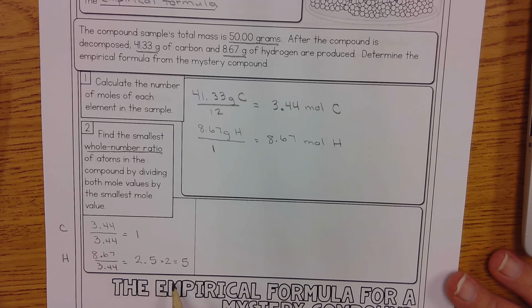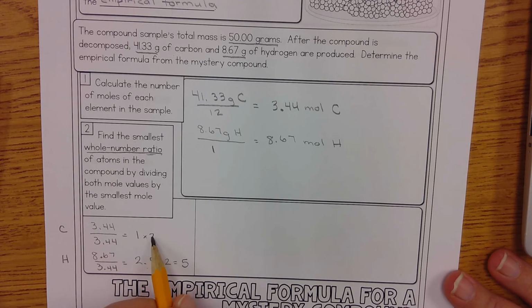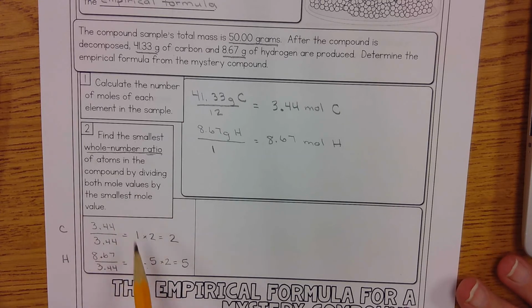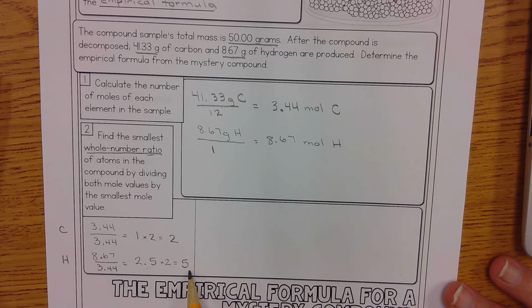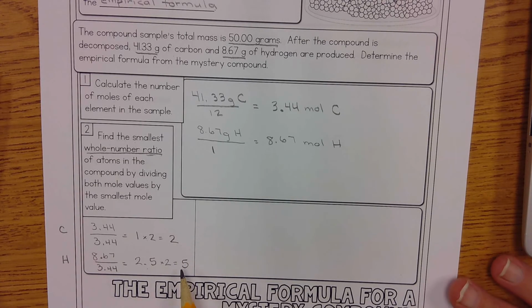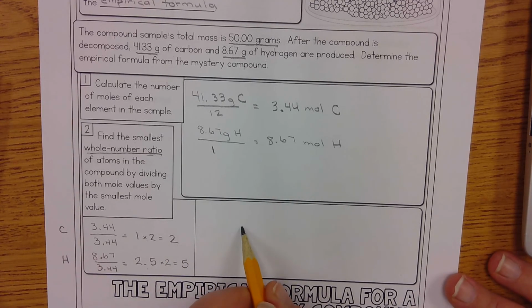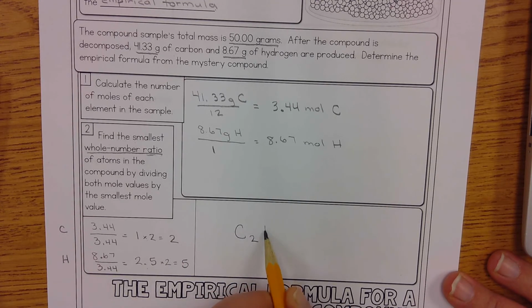And just like in math, I did something to this part, I've got to do the same thing to this part to keep my ratio, right? So I also have to multiply this times 2, which is 2. So the smallest whole number ratio between these two is 2 to 5. 2 moles of carbon, 5 moles of hydrogen. So that becomes my empirical formula, C2H5.